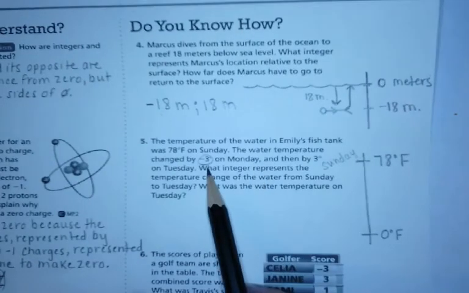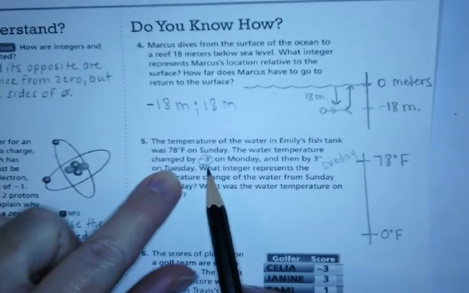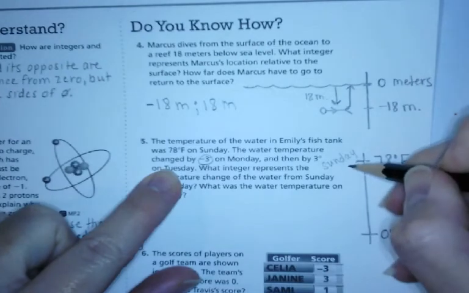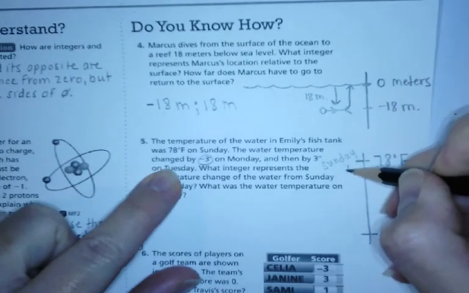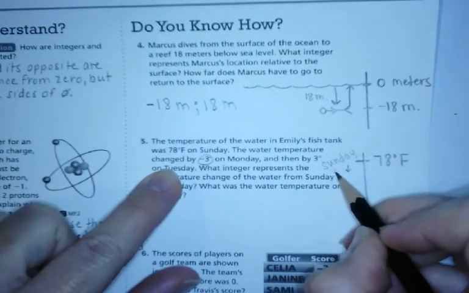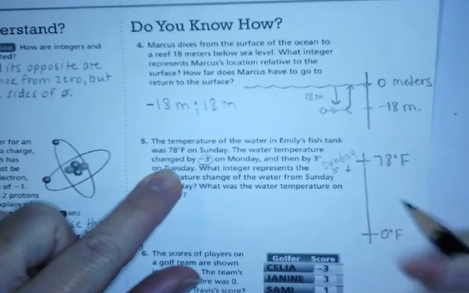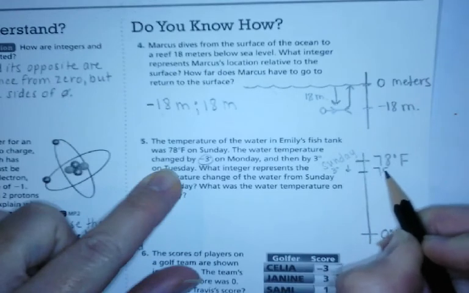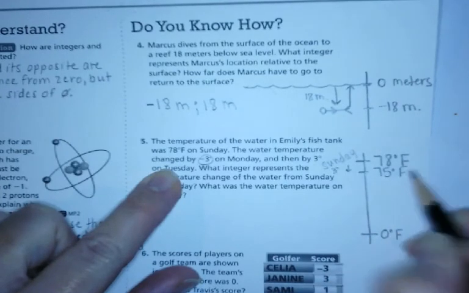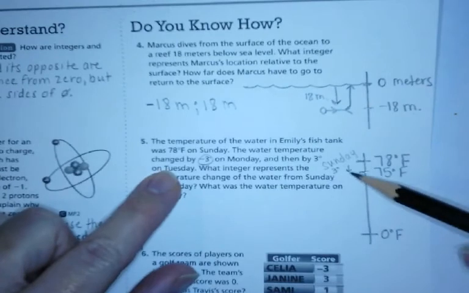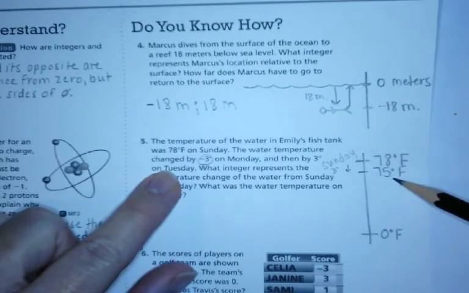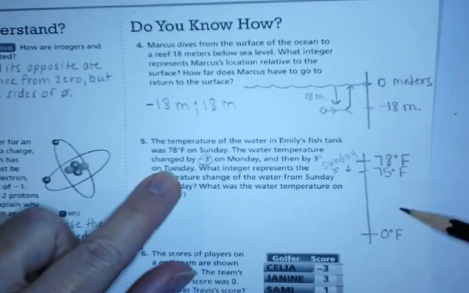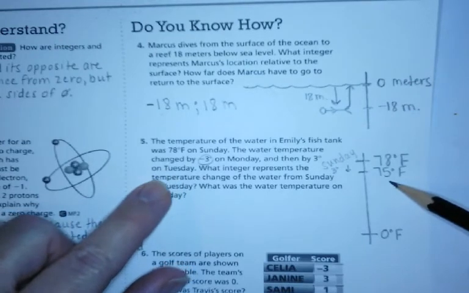Now the temperature changed by the next day, 3 degrees. So we're moving down, right? 3 degrees, which would bring us to 75 degrees Fahrenheit. Now notice that when you have a drop, we're still at a positive degrees Fahrenheit.